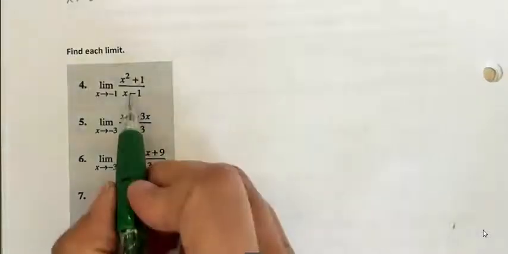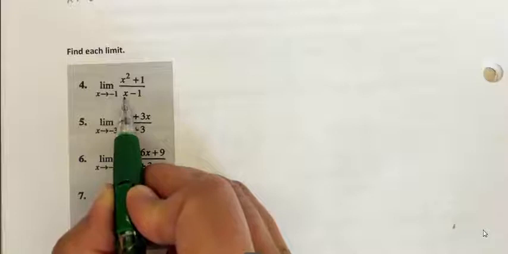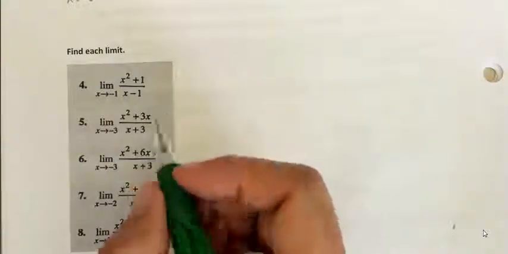All right, so the first one here, the limit as x approaches -1. Well, notice if I put -1 in there, it's not undefined. I can plug -1 in, and I can actually get a number that's not undefined. So that's exactly what I'm going to do.